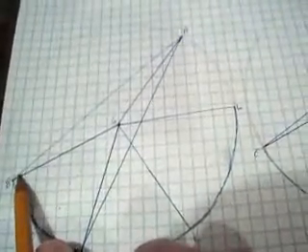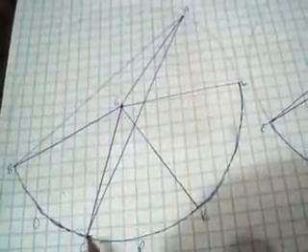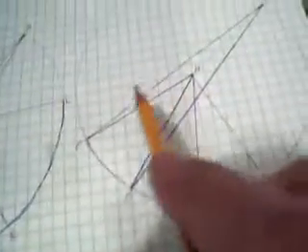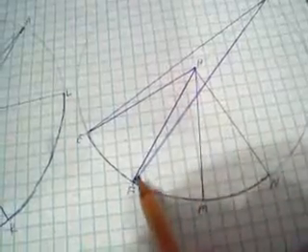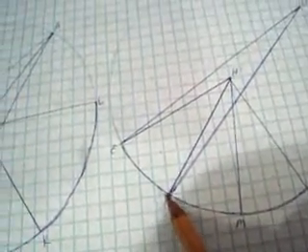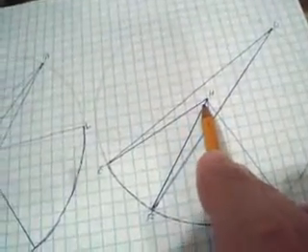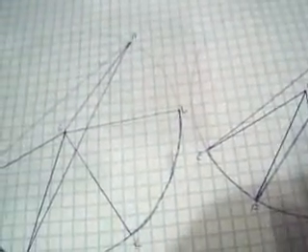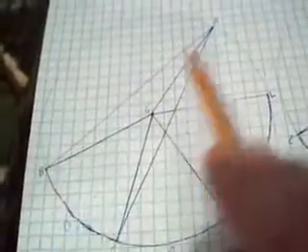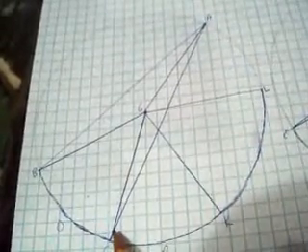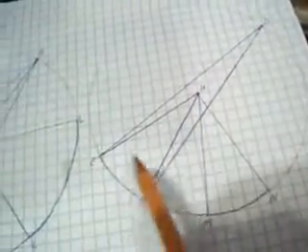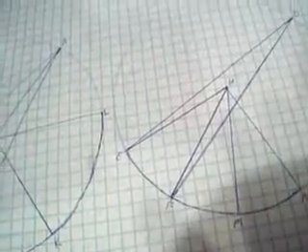And let angles BGC and EHF be angles at the centers G and H. Well, here's G, and here's H. And let the angles BAC and EDF be angles at the circumferences. Okay.